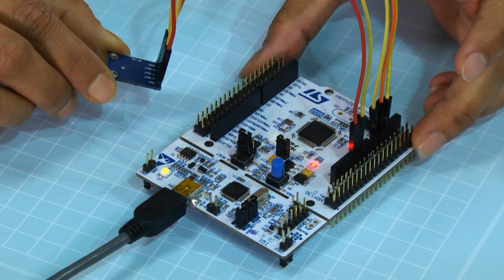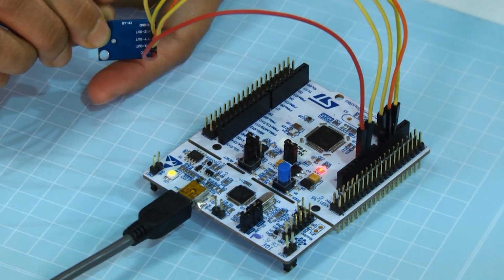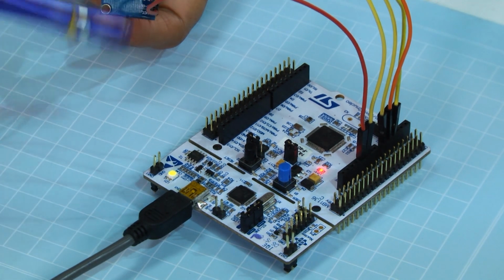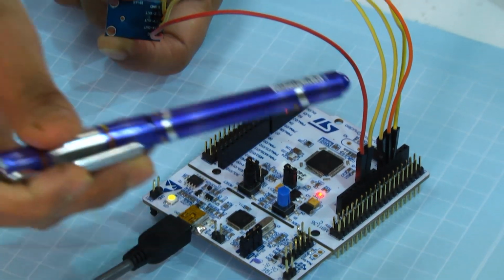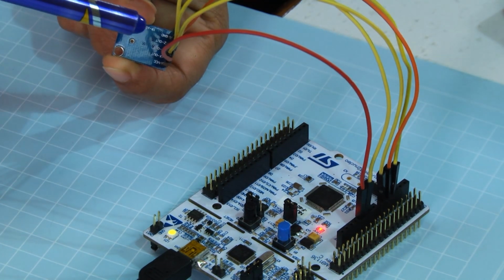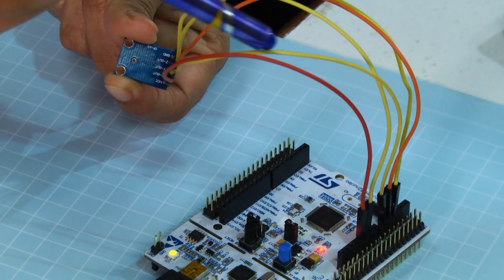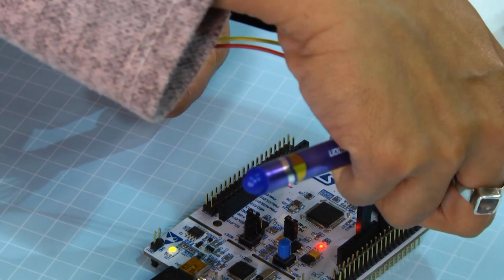This is the VCC, which is connected to 5 volt. This is the x axis, which is connected to A0.